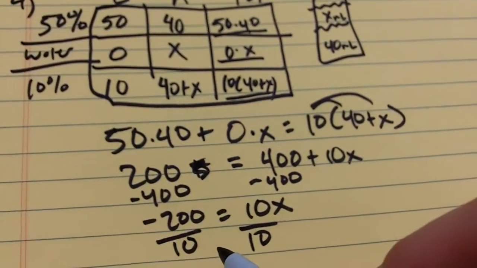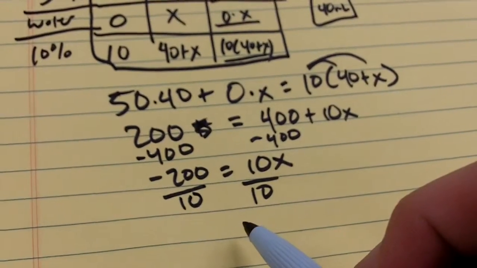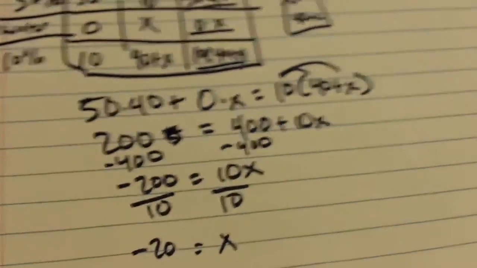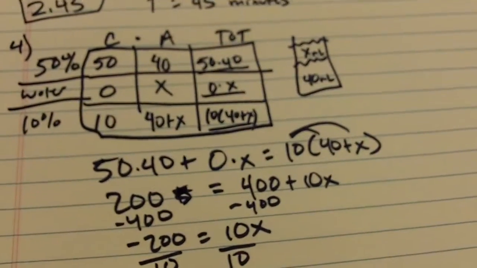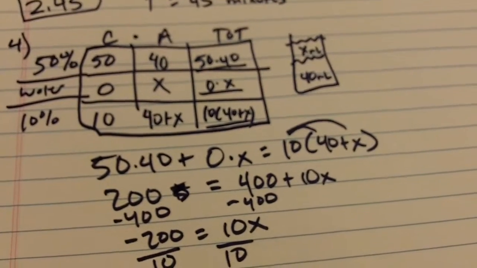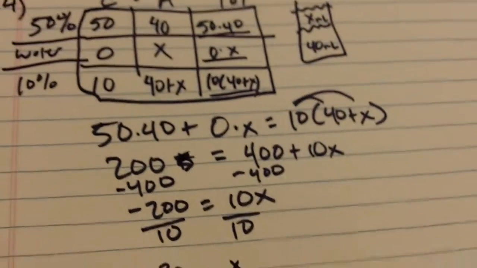Divided by 10, and x equals negative 20. We got a... that doesn't really make sense. I must have had a sign error somewhere.